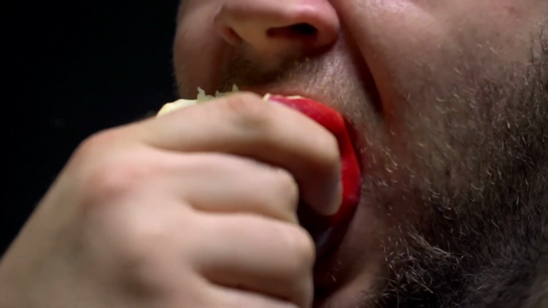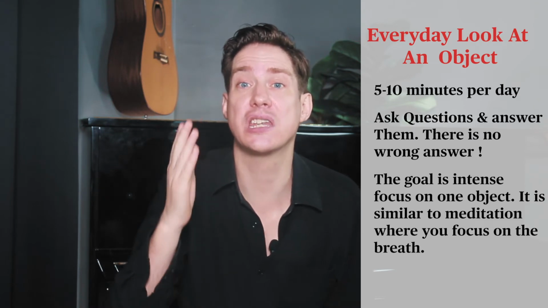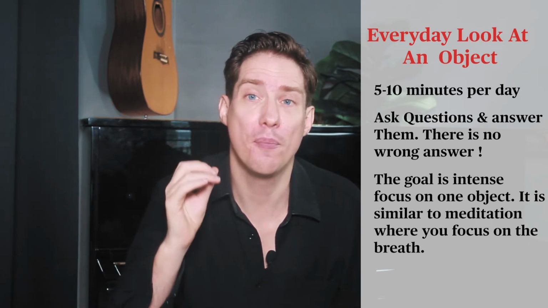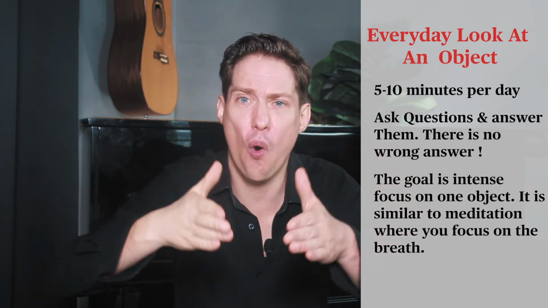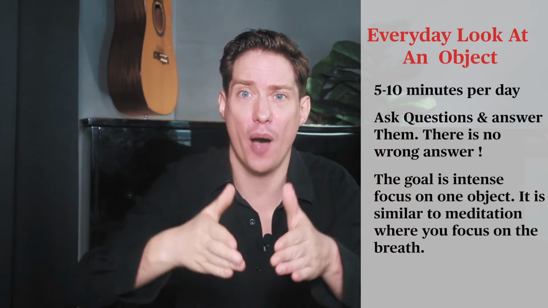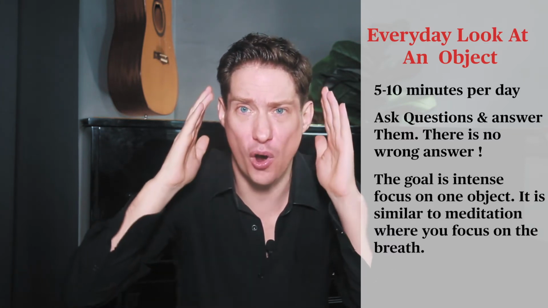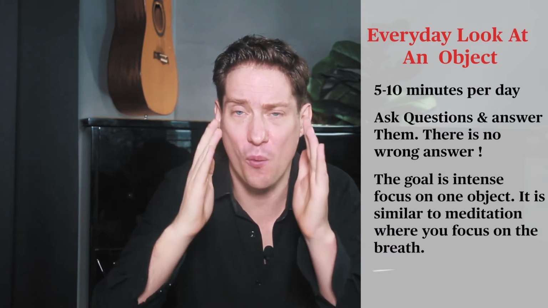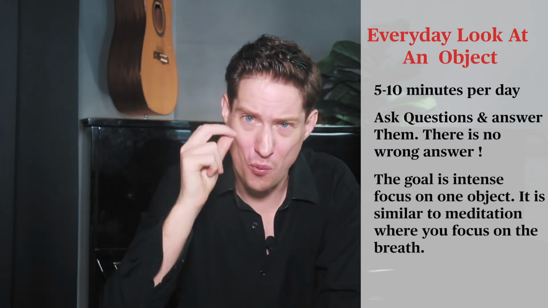And just come up with explanations. Whether they're right or wrong, it does not matter. The point here is that you're intensely focused on one particular object, on one particular thing, and you put all your focus on that one object. This is going to help your kids really focus on the task at hand.